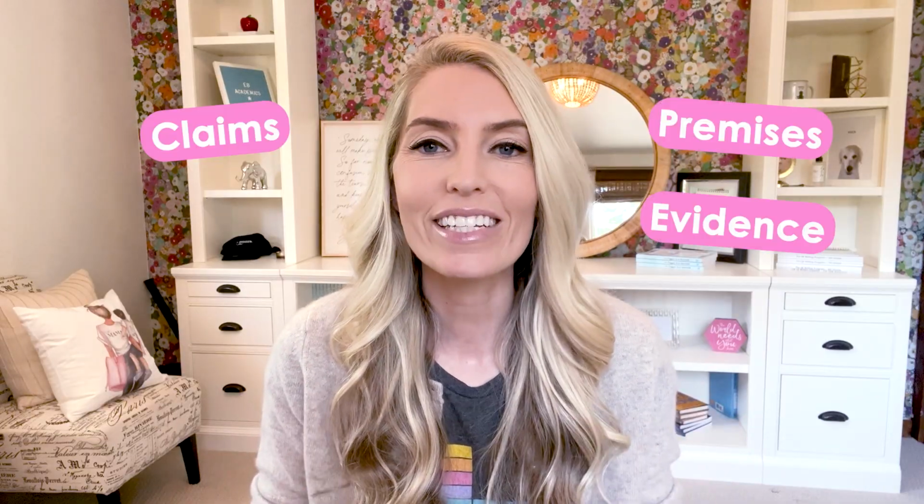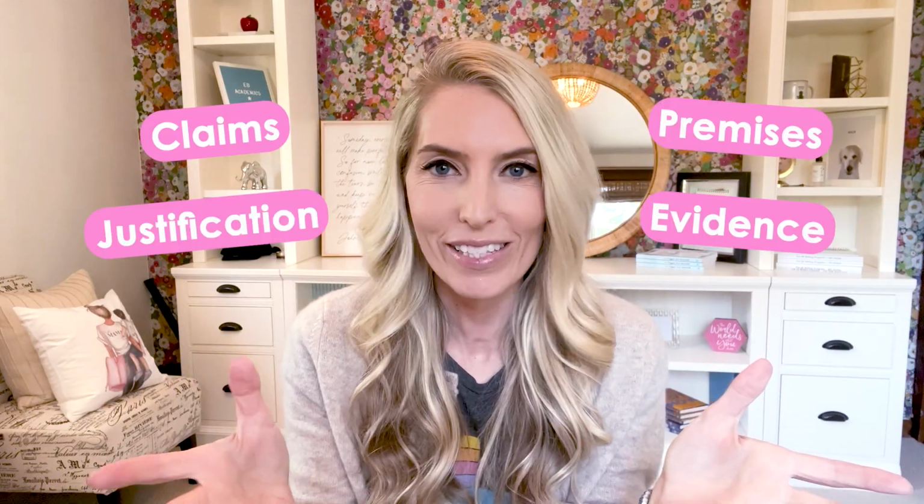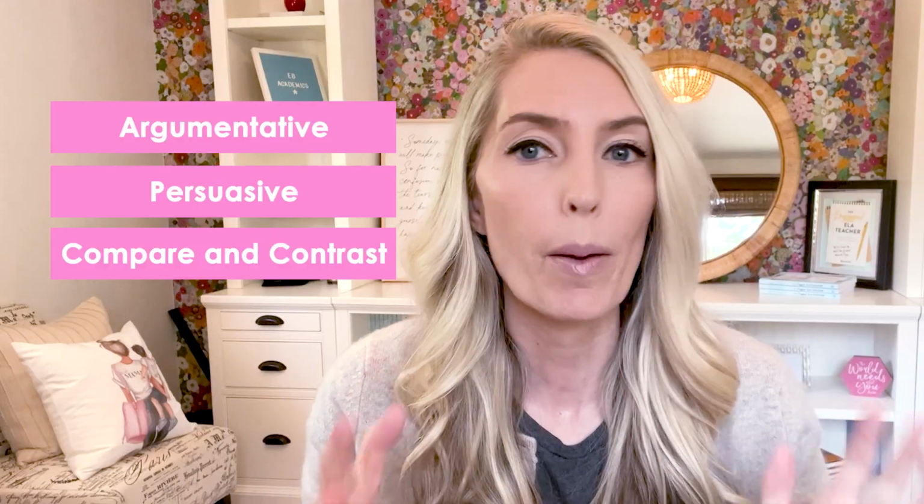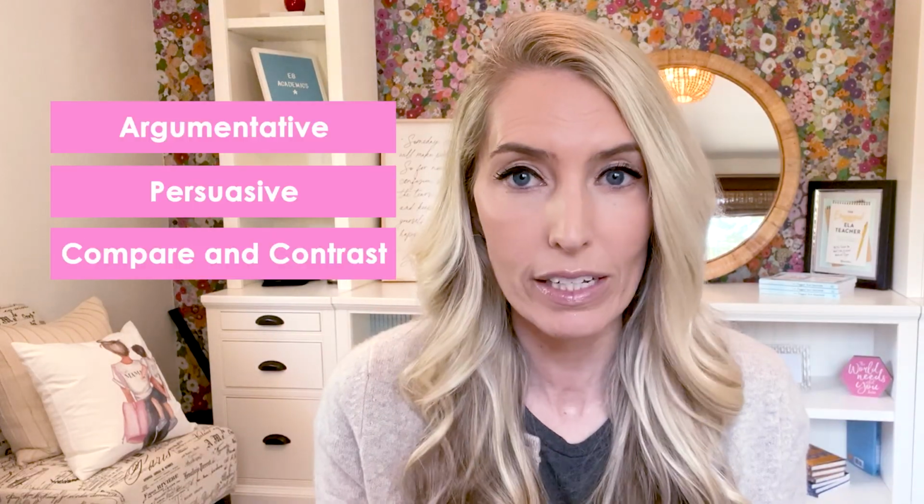The EBW approach asks students to formulate claims, premises, evidence, justification, all of the good stuff that's a part of the standards. And when students master this, they can then write with purpose in any other genre. This carries over into argumentative, persuasive, compare and contrast, so many writing styles. And yes, even those tricky state test prompts that give students 5 different articles to analyze, it works there too.